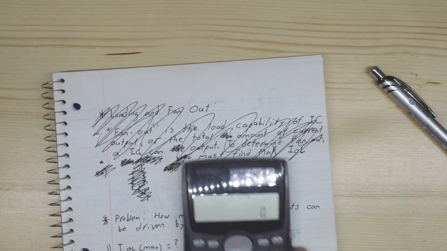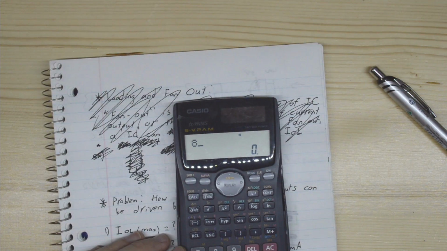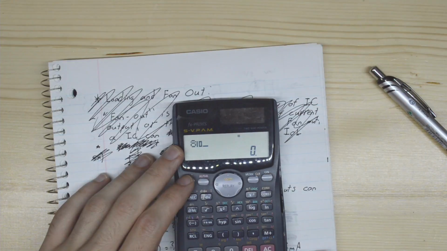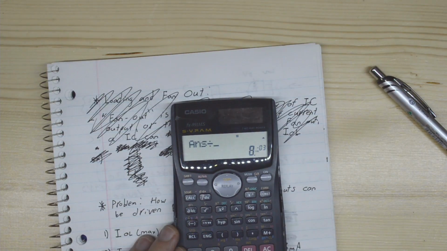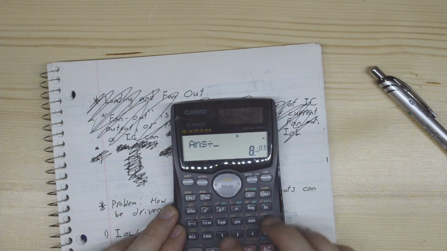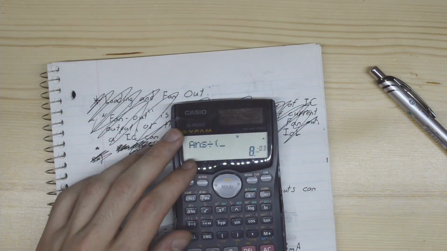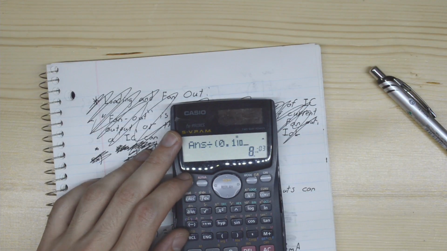Hopefully I'm doing this right, but 8 times 10 to the negative 3 divided by 0.1 times 10 to the negative 3.